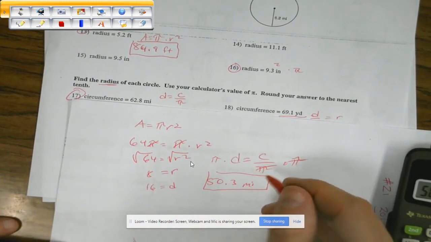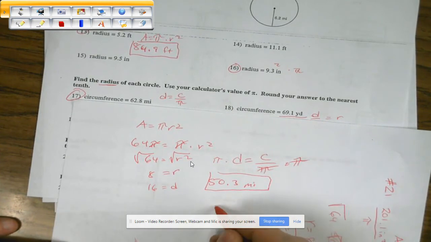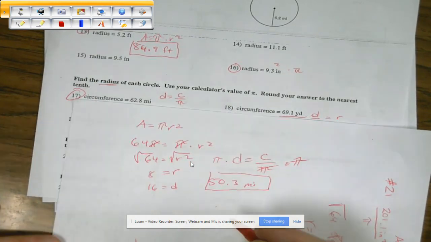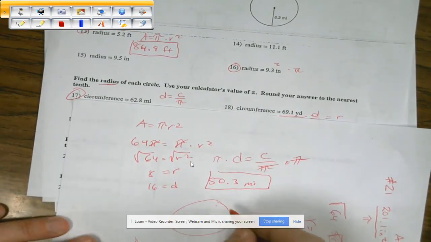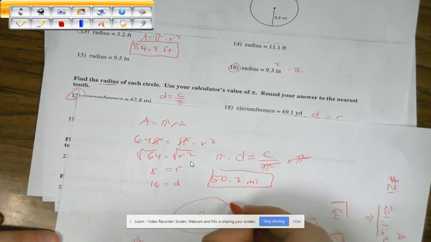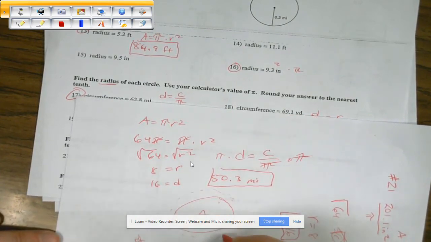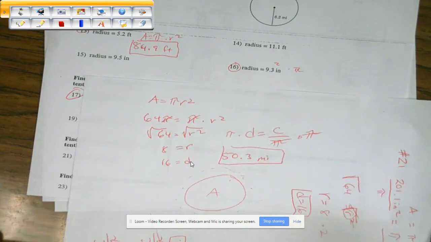So what we basically said with this is that we have this circle. We know the area, we know the inside of the circle, but we want to know how far we have to go all the way around on the outside. That's really what circumference is.